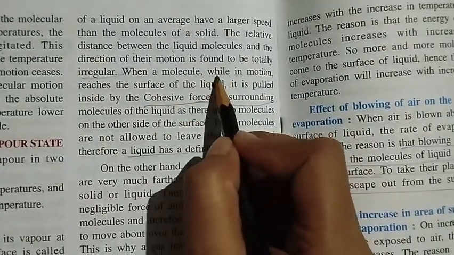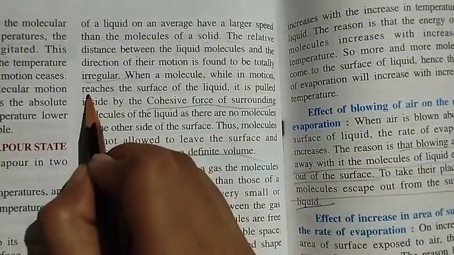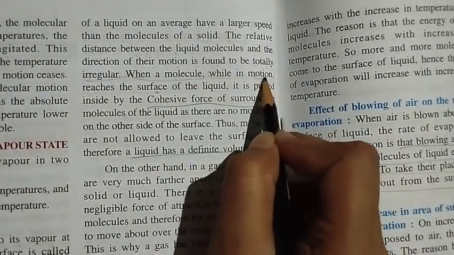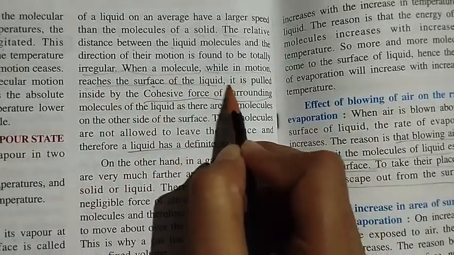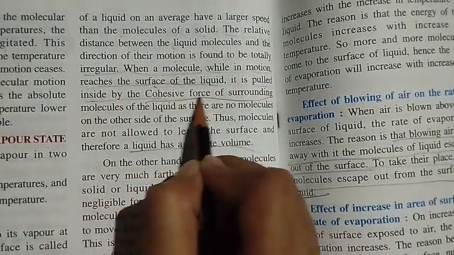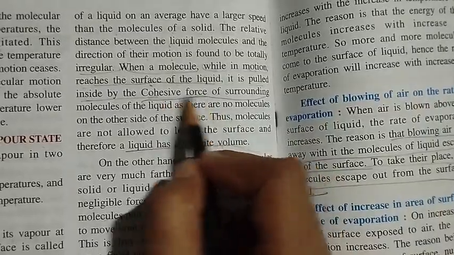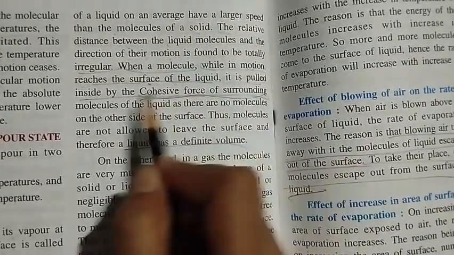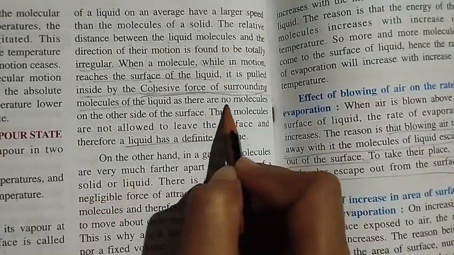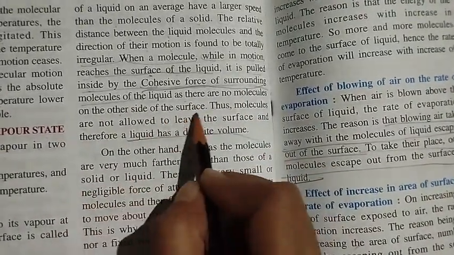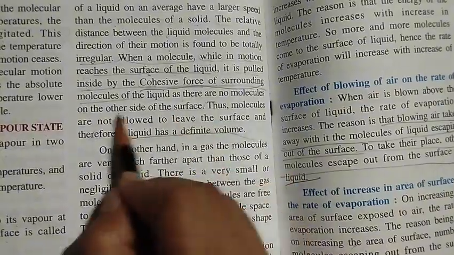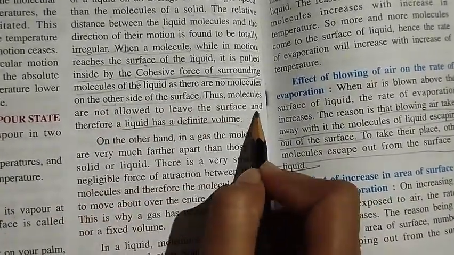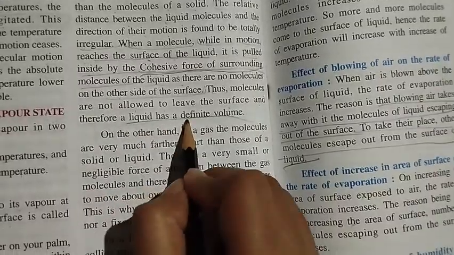When molecules, while in motion, reach the surface of the liquid, they are pulled inside by the cohesive force. Other liquid molecules pull the surface molecules by the cohesive force of the surrounding molecules. As there are no molecules on the other side of the surface, the molecules are not allowed to leave the surface, and therefore a liquid has a definite volume.